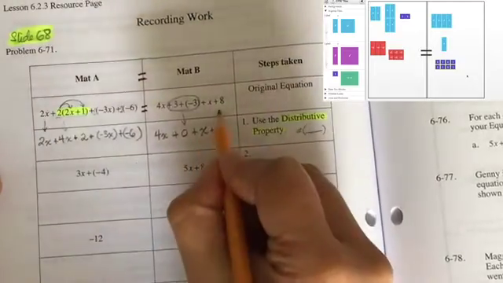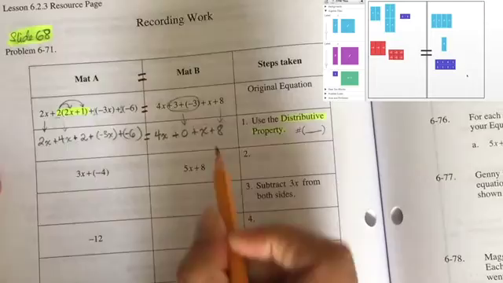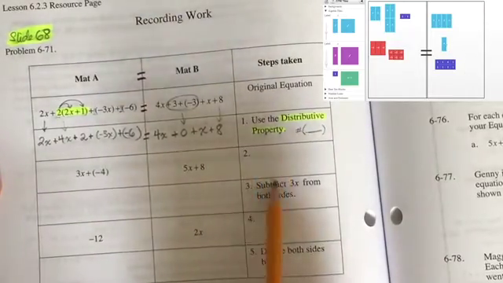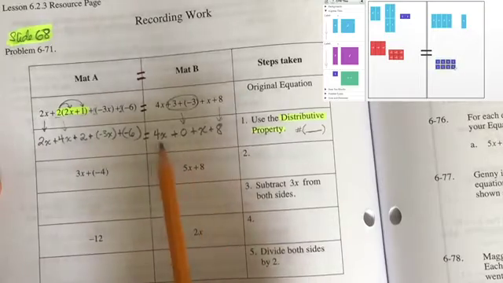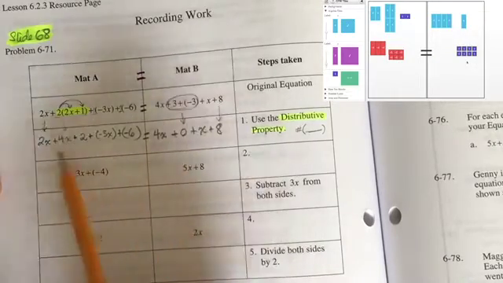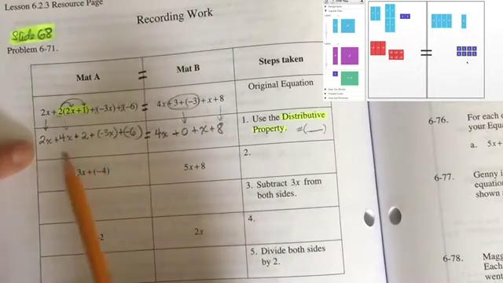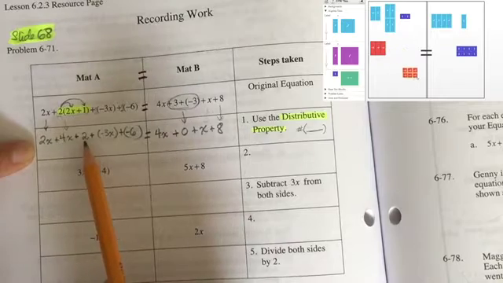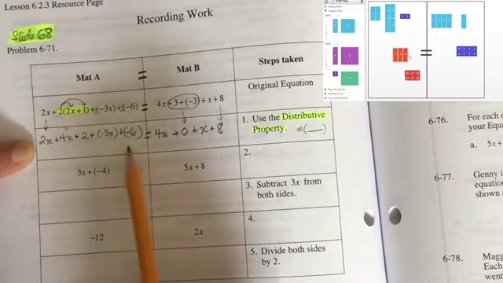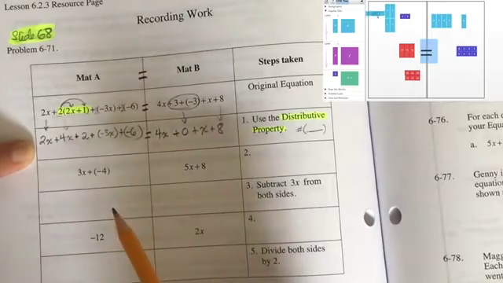We're just bringing everything down as we go. Okay, the next step. We don't have the next step written for us, but we can look and see on our previous line all of these terms, 2x, 4x, 2, -3x, and -6, have been simplified into 3x plus -4.